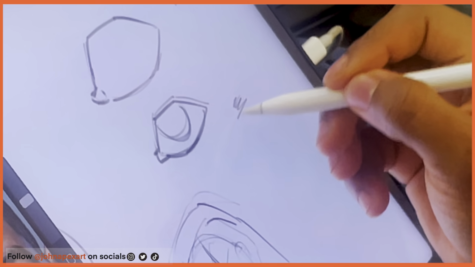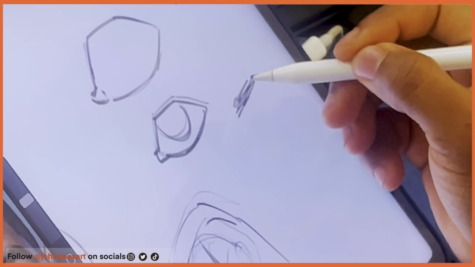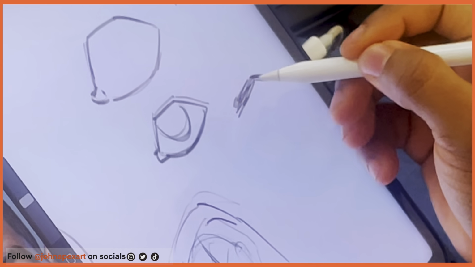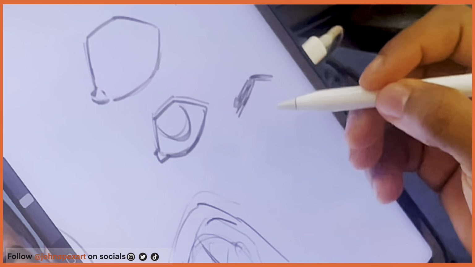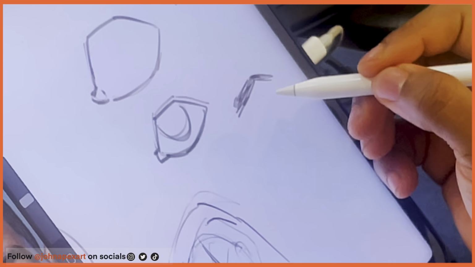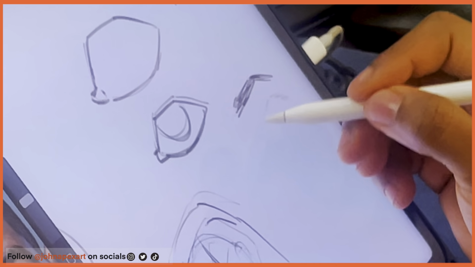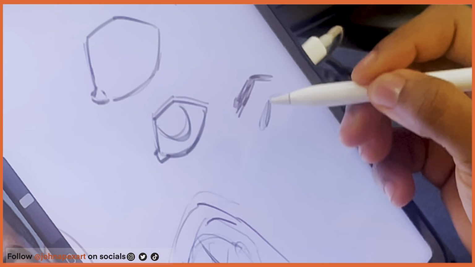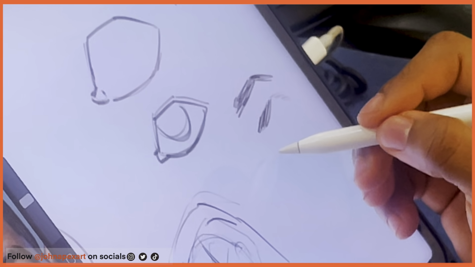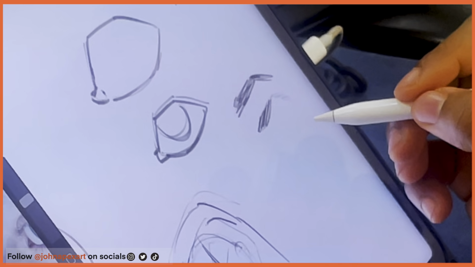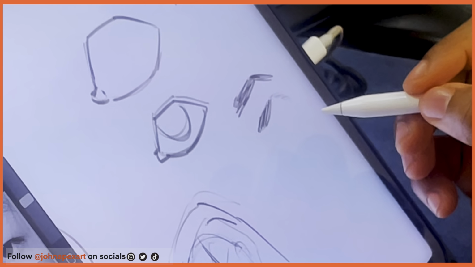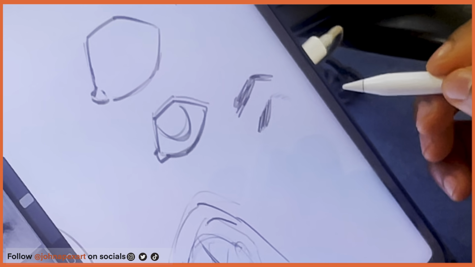Men have fuller eyebrows, right? Men have fuller eyebrows. There's always a peak, but the sides of the eyebrow usually get less hair. But women's eyebrows usually have less brow. Look at this, I think these are ladies.